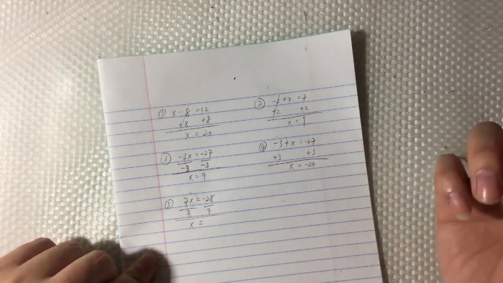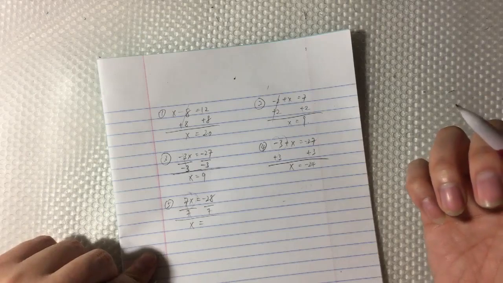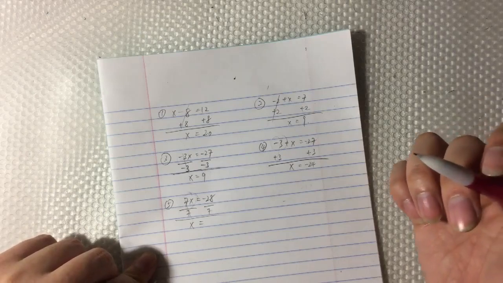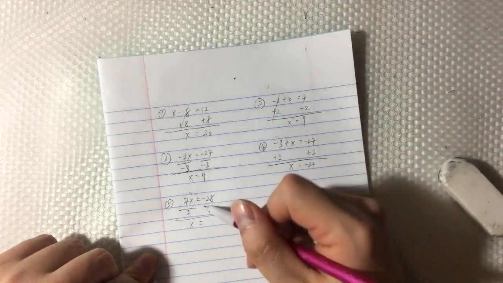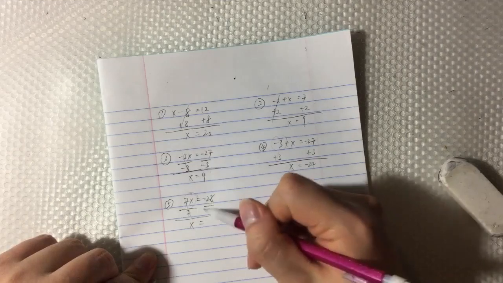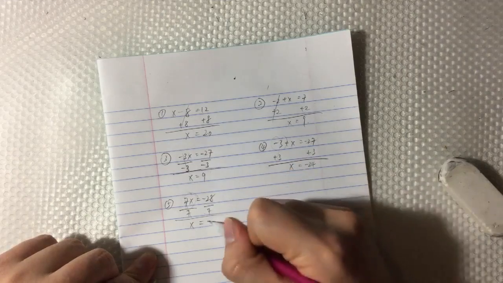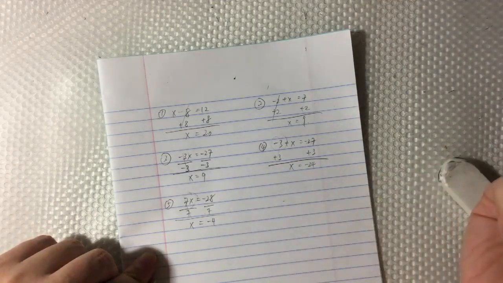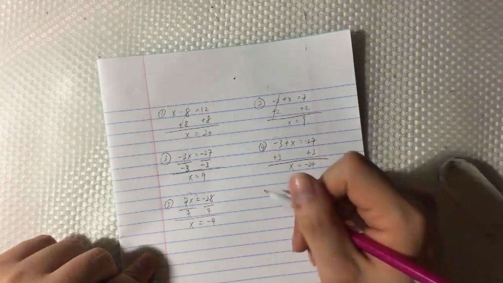On the right side, negative 28 divided by 7. Negative 28 divided by positive 7 have different signs. So the answer is negative. 28 divided by 7 is 4. So the answer is negative 4.